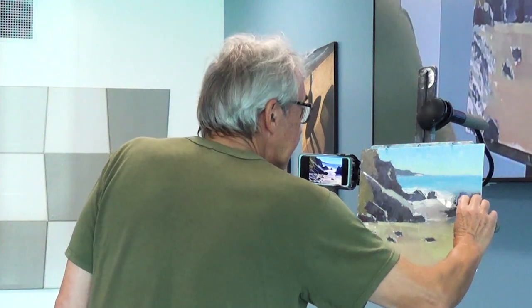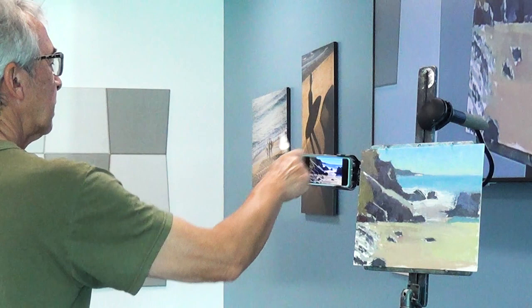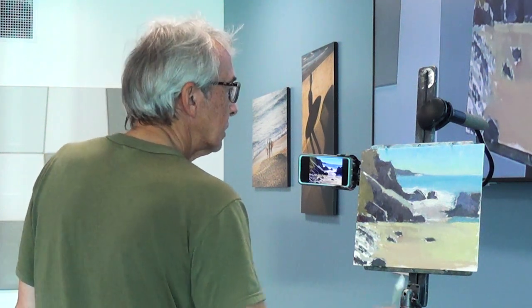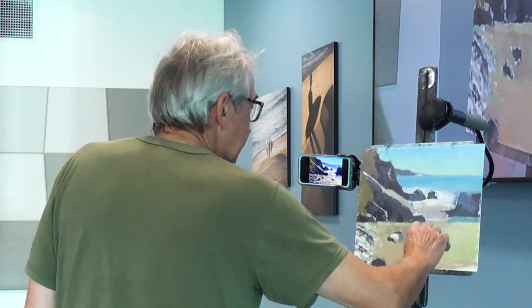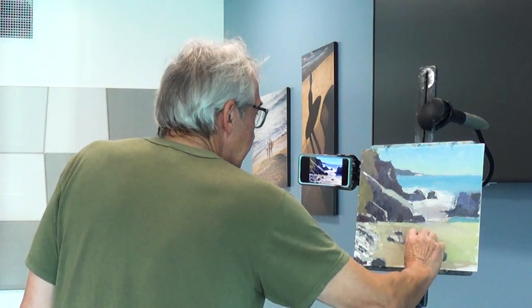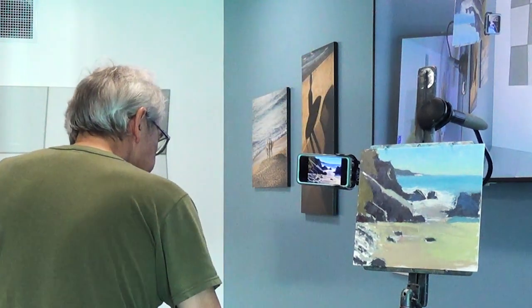A lot of different colors in surf, especially around here, because it's picking up the sand underneath, it's picking up light, it's picking up yellow of algae, whatever it is. And take my brush, which I should have cleaned.